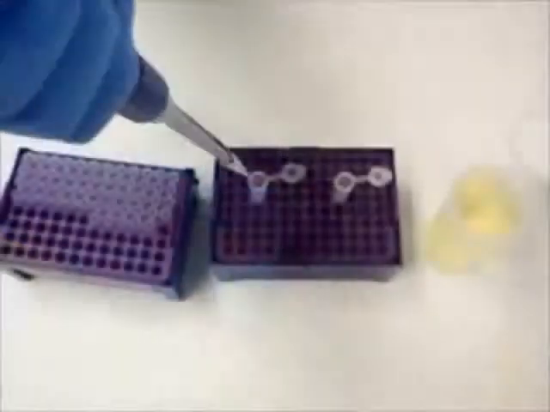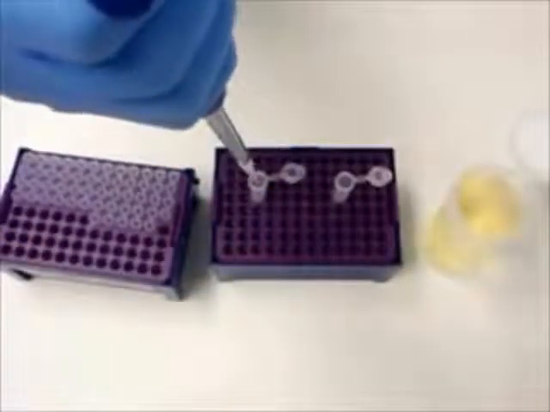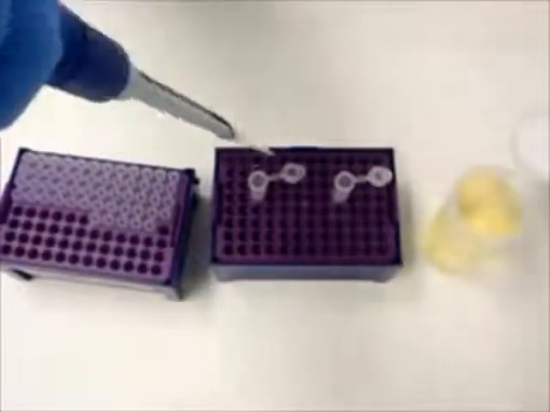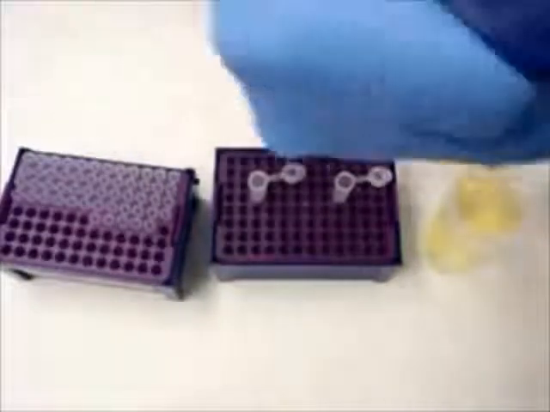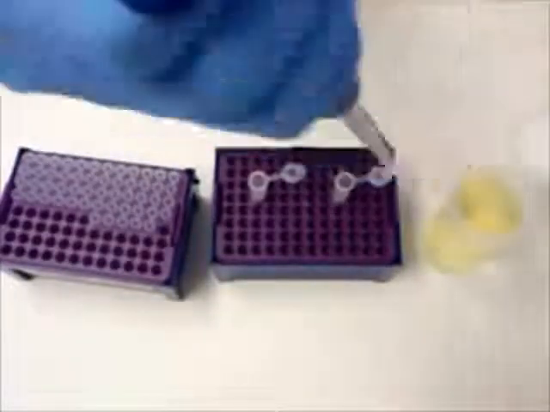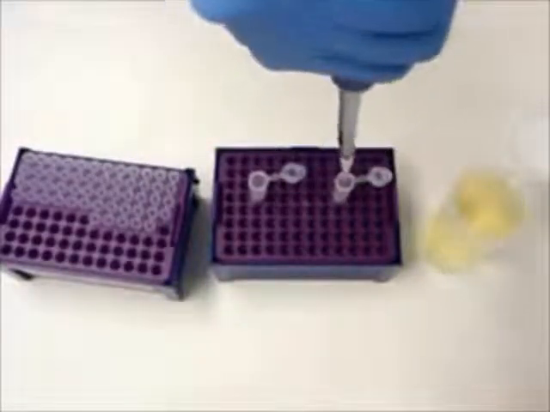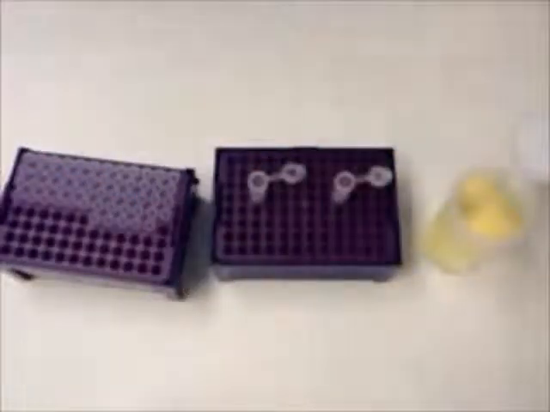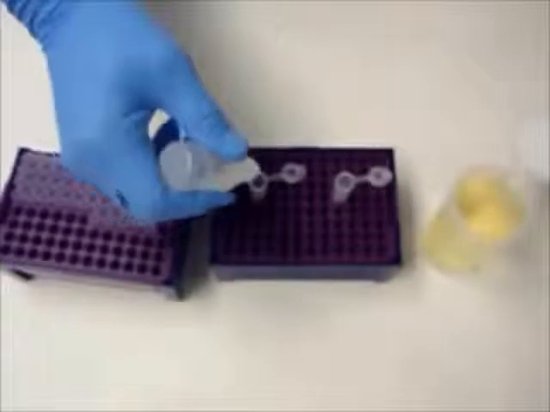With a disposable pipette or pipette tip, pipette 125 microliters of the liquid sample into each of the plastic mixing vials. Add 1 drop of reagent D, which is a control solution, to the control plastic mixing vial only.